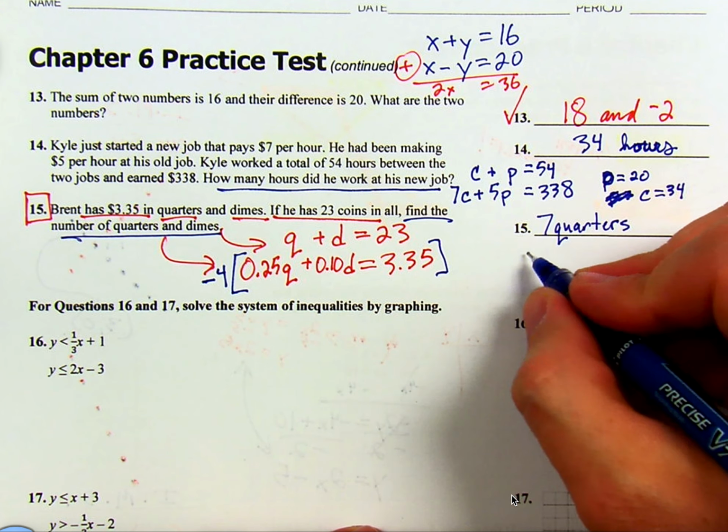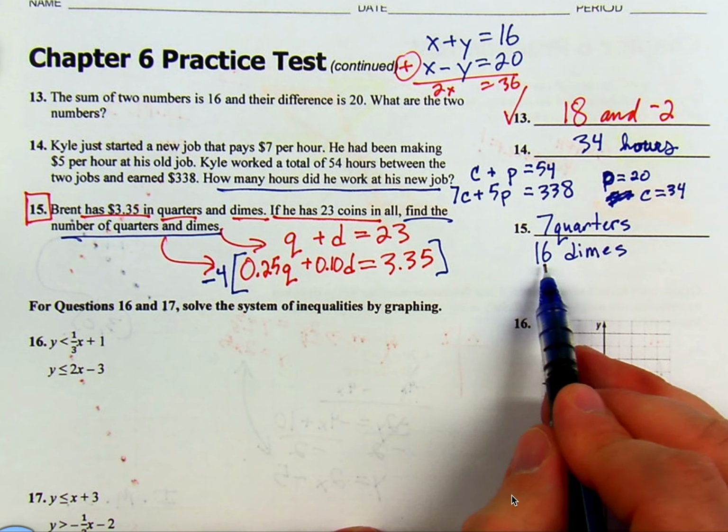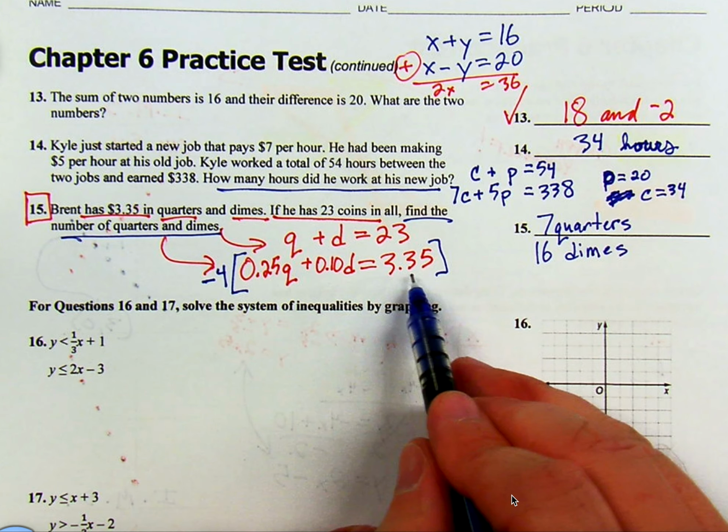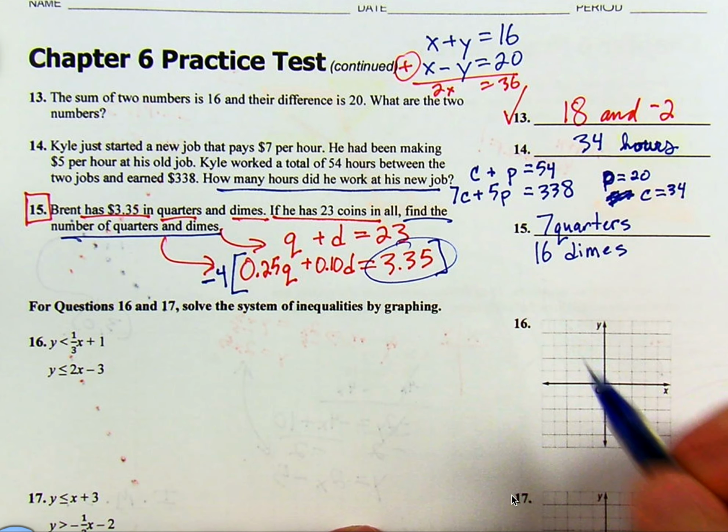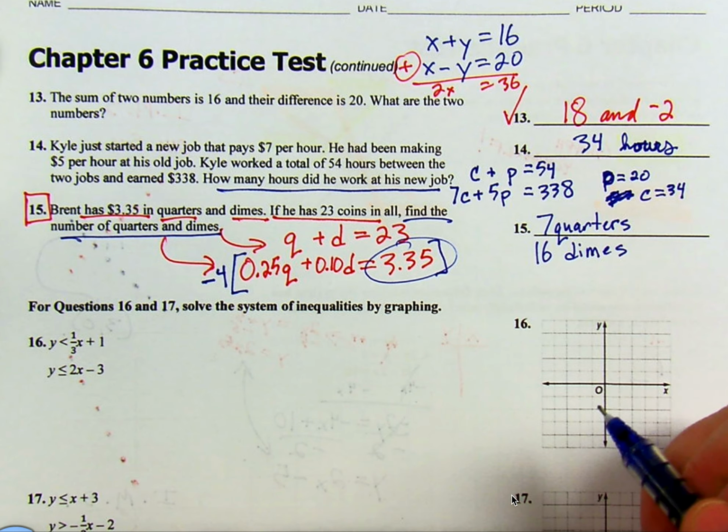How do you know if you did this correctly? Figure out what 7 quarters and 16 dimes is worth, right? And then just see if it adds up to $3.35, right? So it's pretty easy to check your answer here. All right, real quick, I'm going to go over number 16 and number 17.